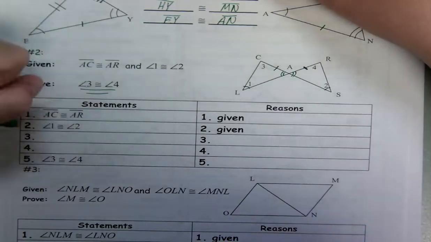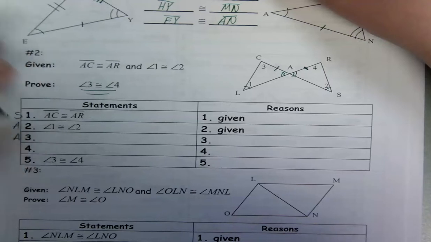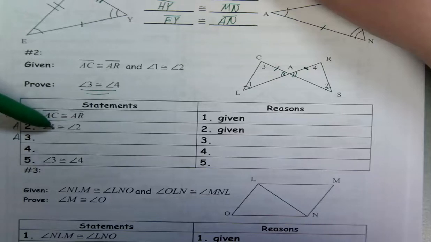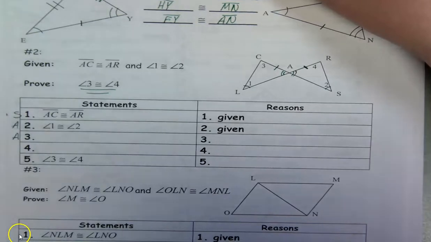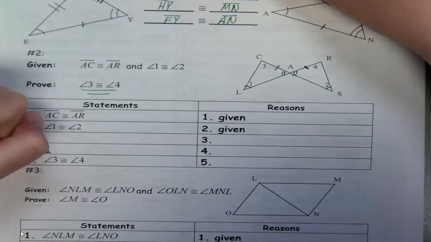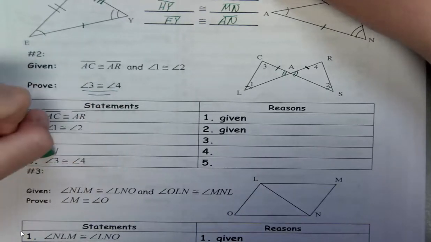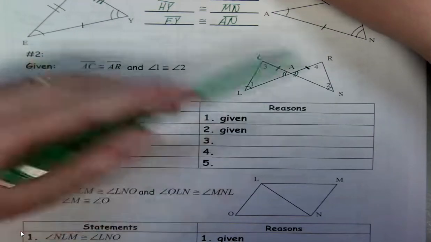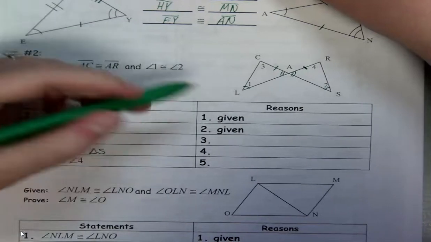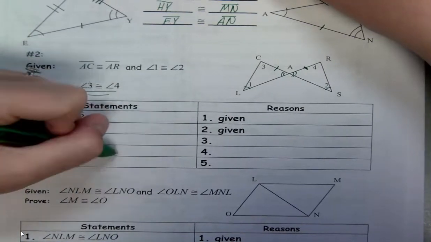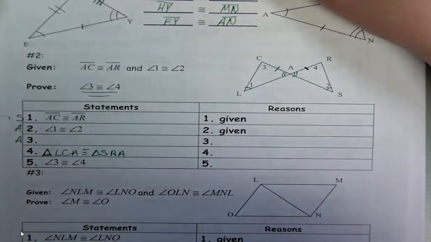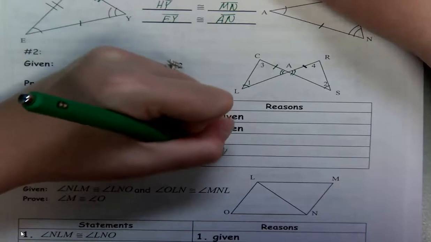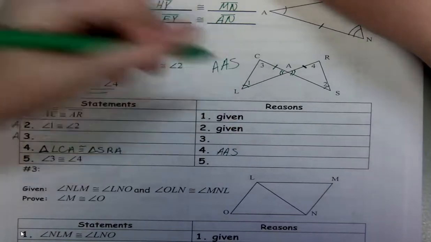So we know that we need to prove angle, angle, side. And the reason I'm writing angle next to this is because it's an angle. The reason I'm writing side next to that is because it's a side. So we have to prove that the other angle is congruent. And that will show us that these triangles are congruent. The triangle LCA is congruent to triangle, and these have to match up. S and L. R goes with C, and then A. And we know that they are congruent by angle, angle, side, which we just figured out up here.